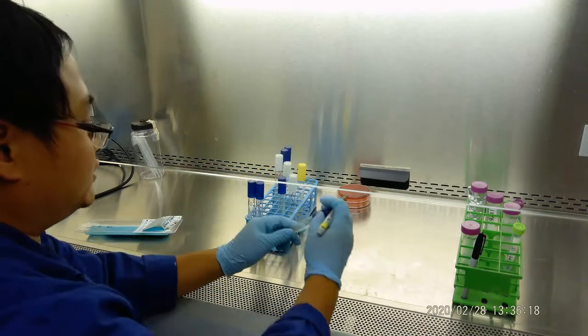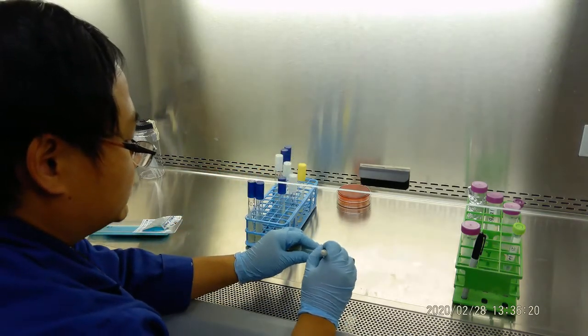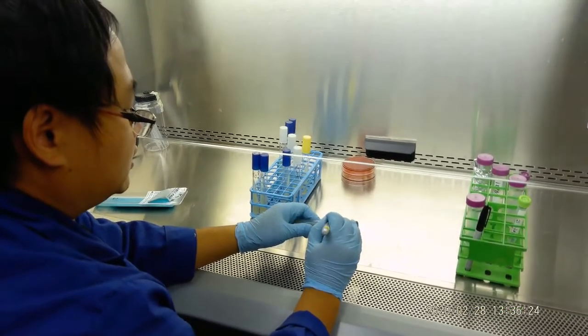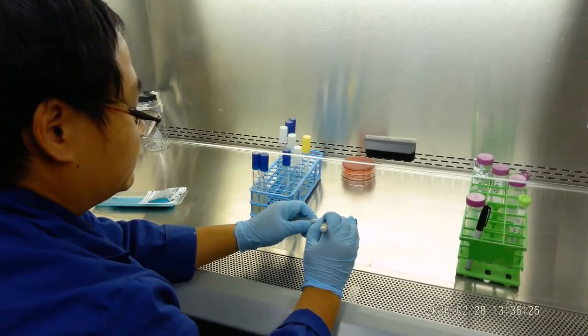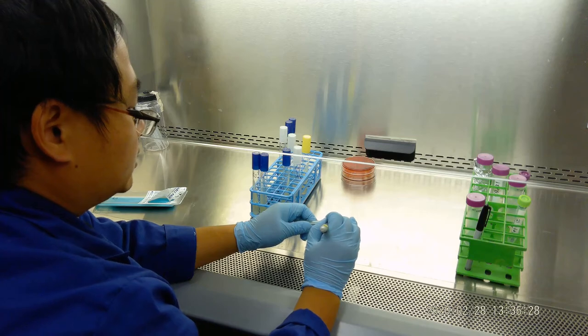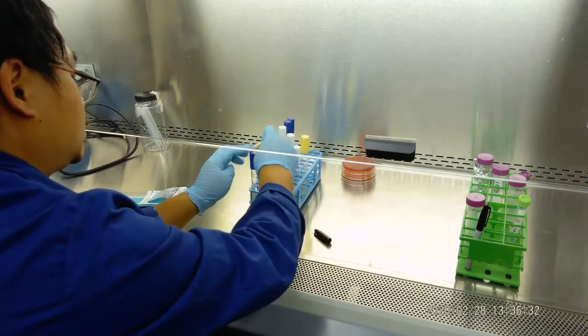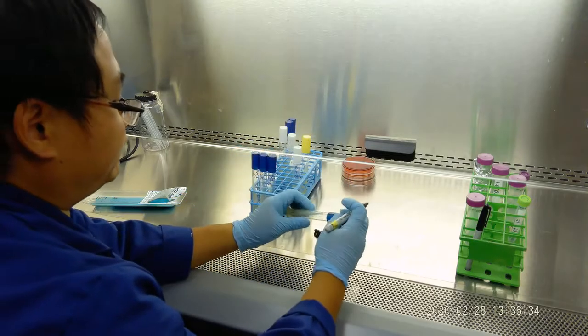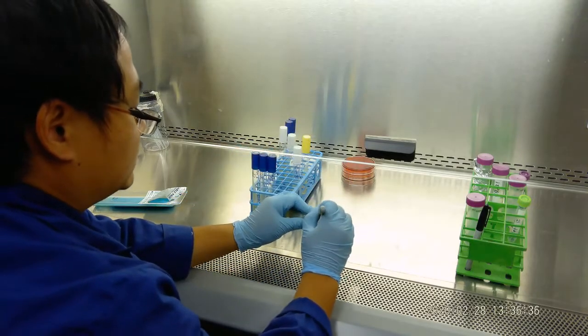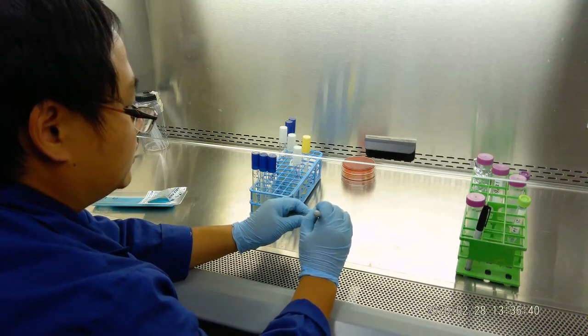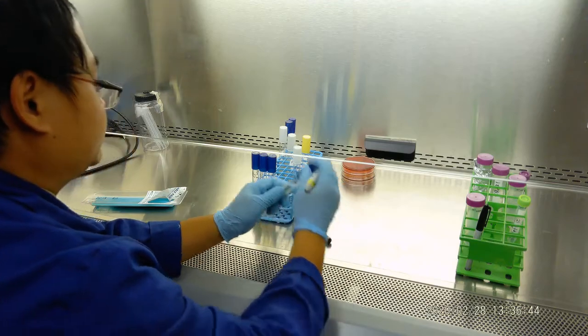Then we do 37 degrees Celsius. So it's E. coli, 37 degrees Celsius, and we do initial, date. Okay. Then the last one we put at 55 degrees Celsius. That will be E. coli, 55 degrees Celsius, initial, date, and bench number.